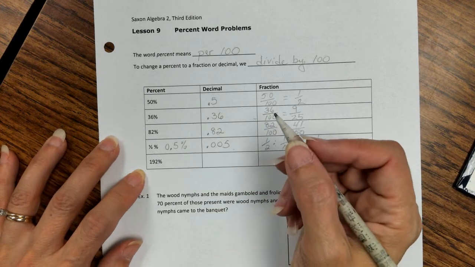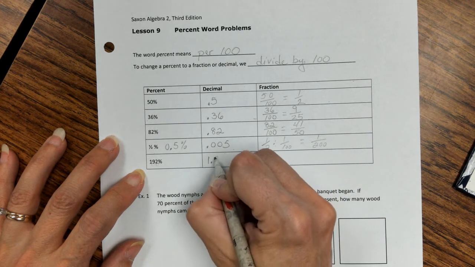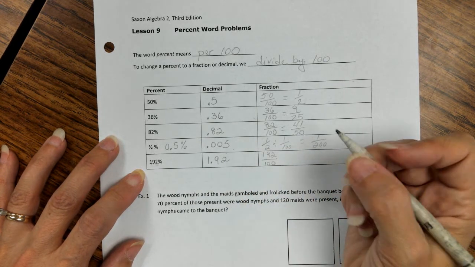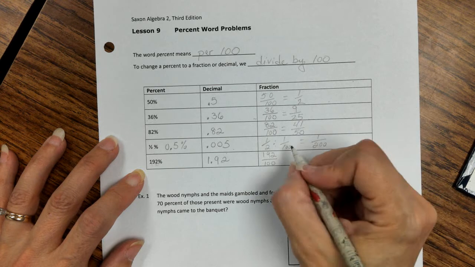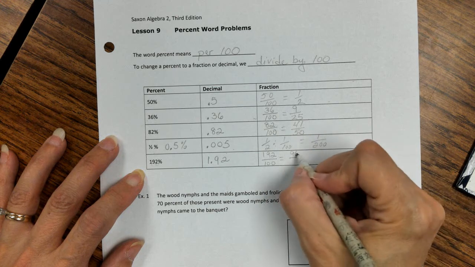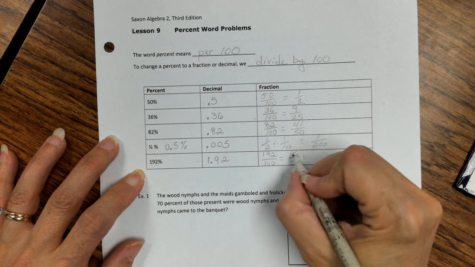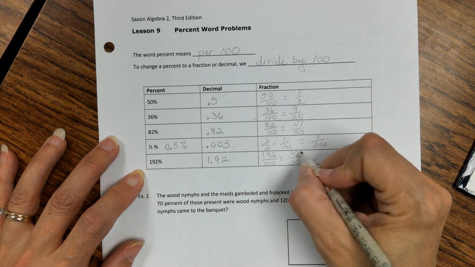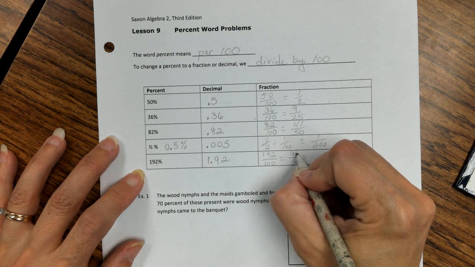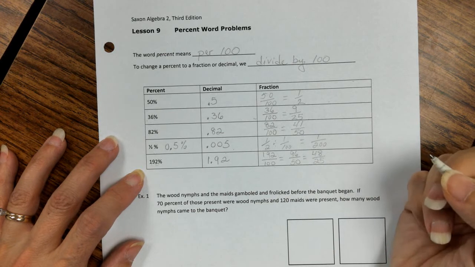And then 192%. Again, move the decimal 2 places to the left. That's 1.92 as a decimal. 192 over 100 for our fraction. These both are even again, so I can divide by 2. I think that's going to give me 96. Both even again, so apparently I could have divided by 4. But we'll go ahead and divide these by 2 again. And 2 into that is going to be 48. 2 into that is 25. And then that doesn't reduce any further, so that's it.